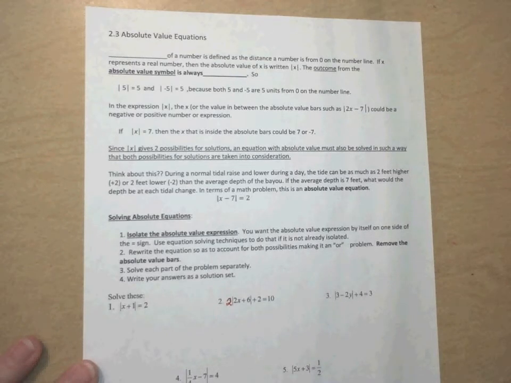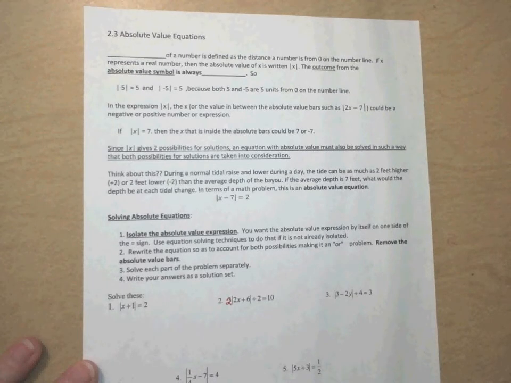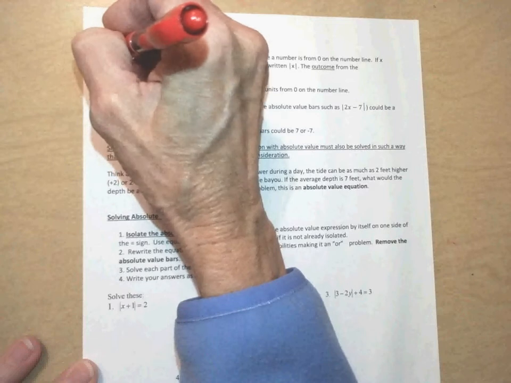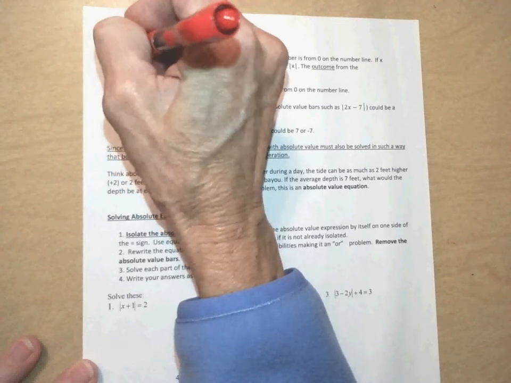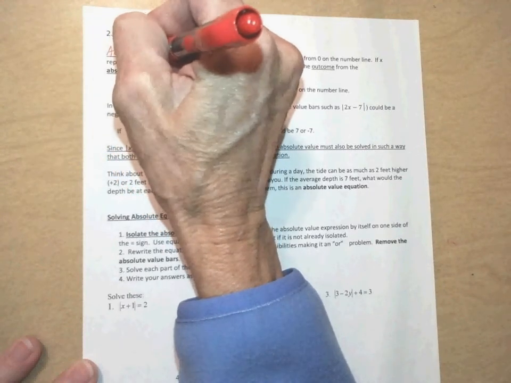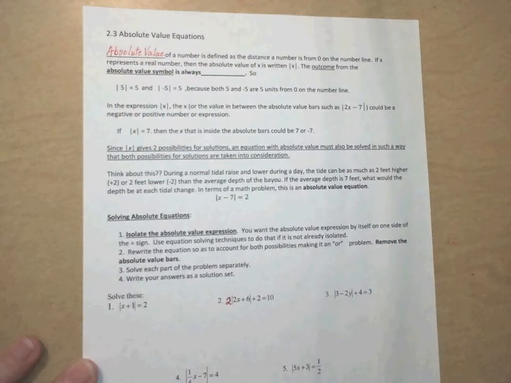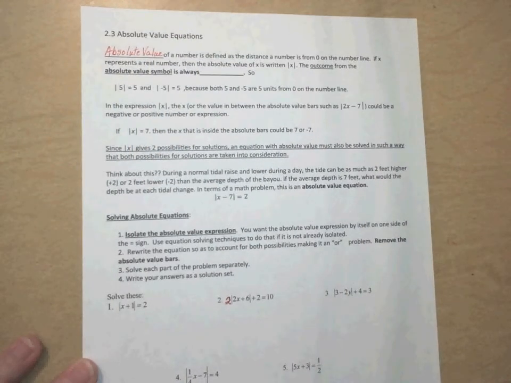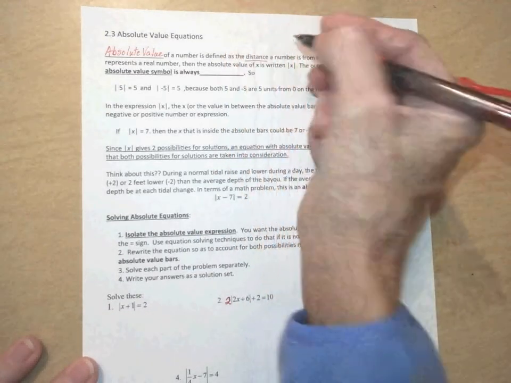And so as we've been working with equations, we know there's going to be an equal sign in it. We know it's going to be something we need to solve. But the concept behind absolute value is the thing that we have to understand the most. In the first blank, the absolute value of a number is defined as the distance a number is from zero. Okay, the distance that a number is from zero.